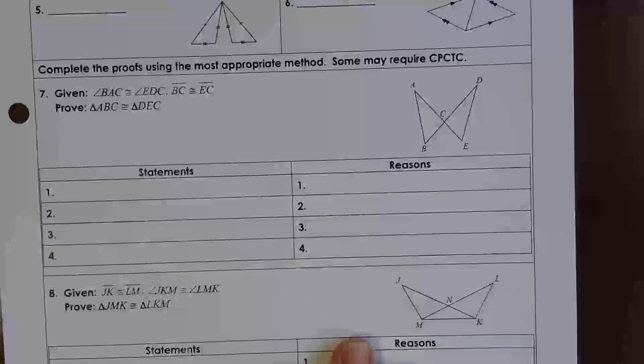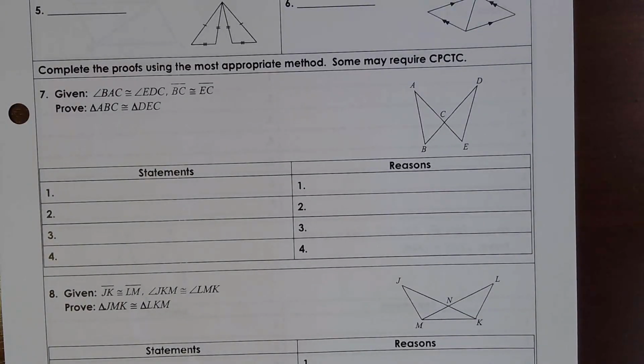Those are just proofs, just like what we were doing. If you've got questions, please shoot me a message and I will help you out. Have a fantastic weekend and I'll see you Monday morning.